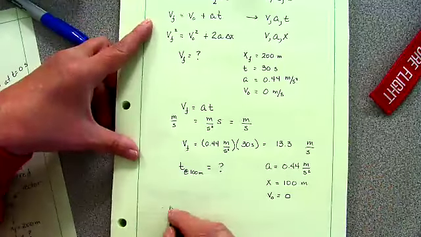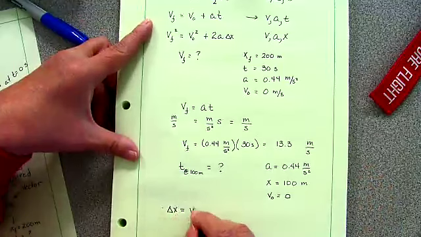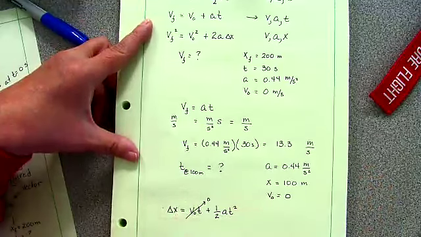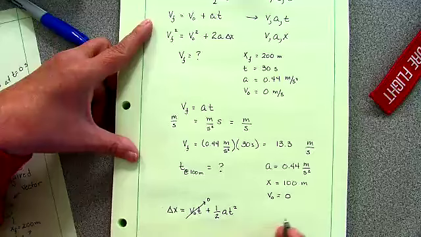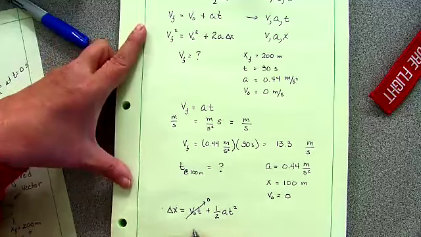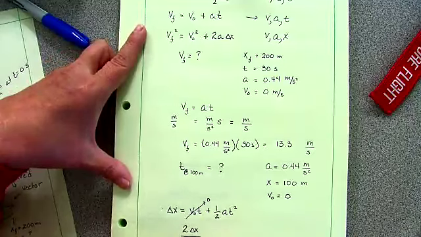So I'm going to do my change in position is equal to my initial velocity times time plus 1/2 my acceleration times time squared. That's 0. I want to solve for time. So now I'm going to have 2 times my change in position divided by my acceleration is equal to time squared.